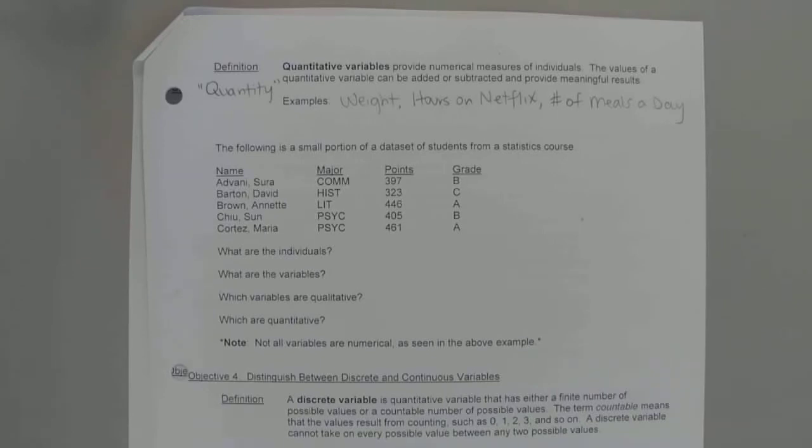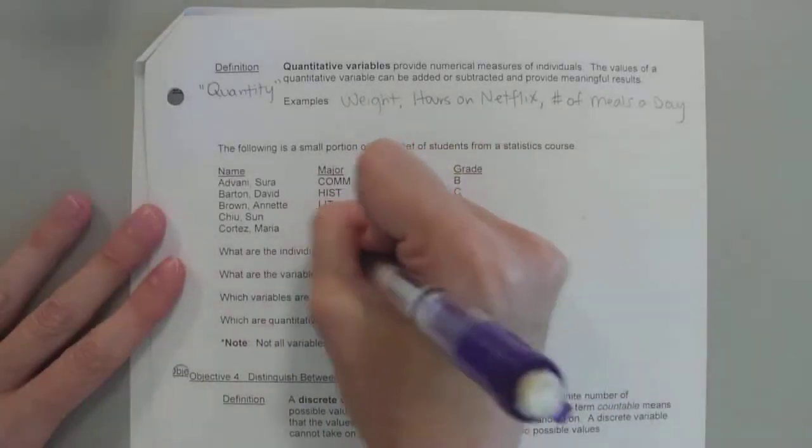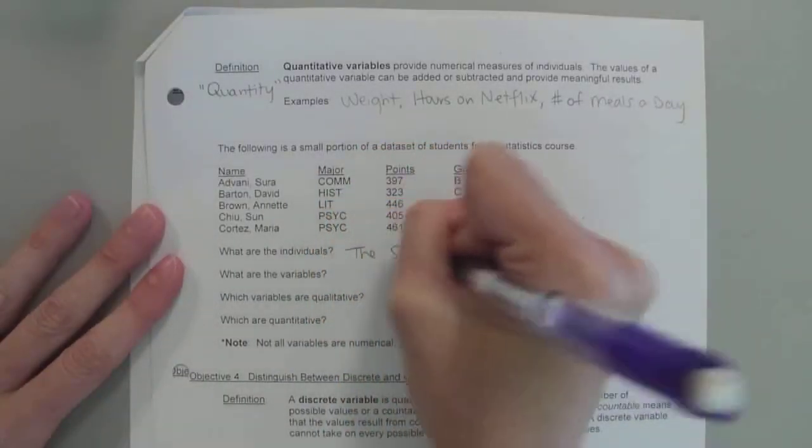All right, so I stole this a long time ago, and I feel like I need to edit it because it's not too exciting. But here is a small sample of somebody's class roster, okay? We have names on the left, their intended major right next to it. In this specific class, it's based on, say, 500 points or something like that. So we have their total points and what those points give them as a letter grade.